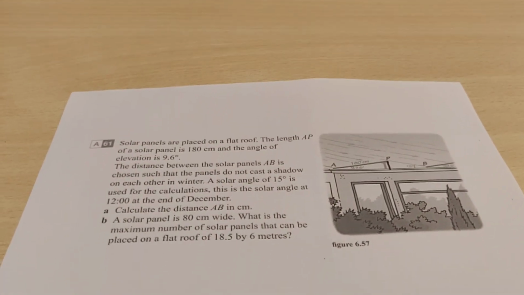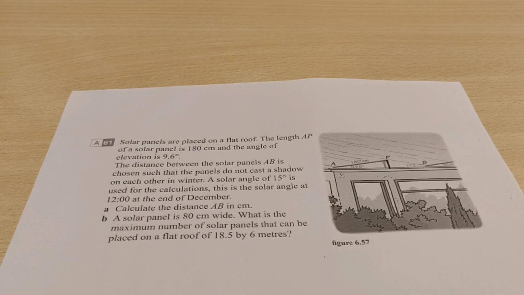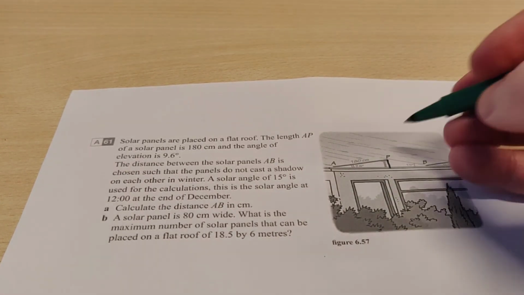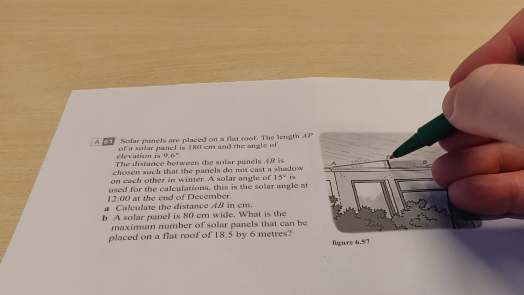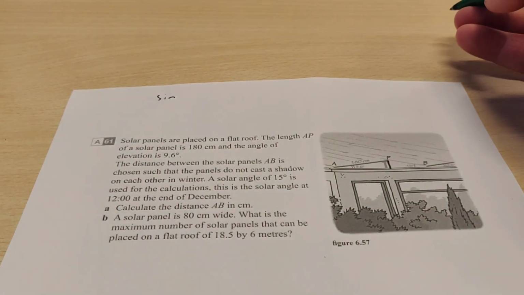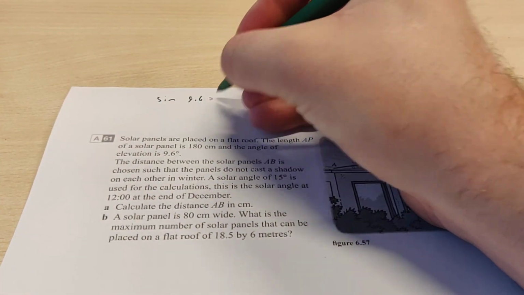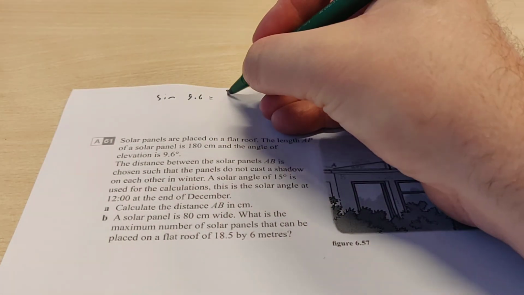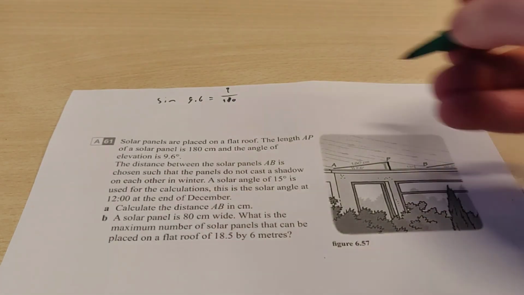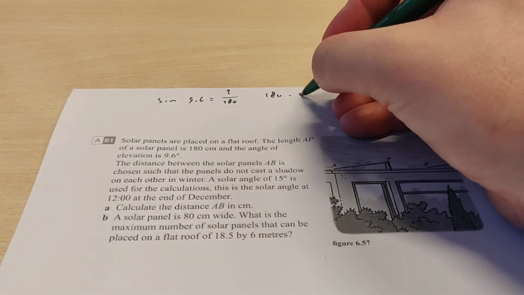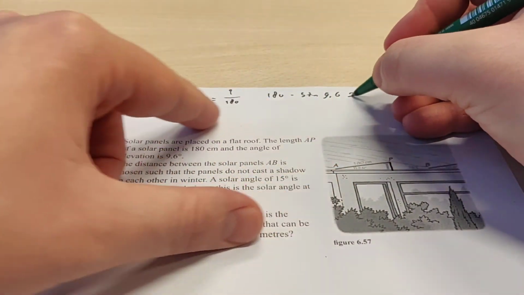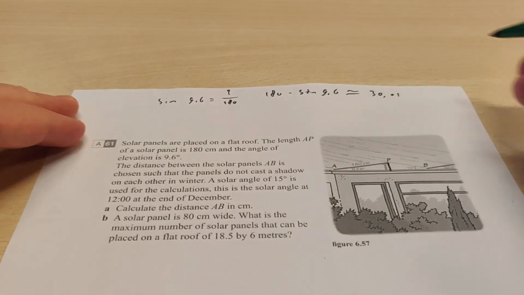So I'm going to write down the answer above it a little bit. First I want to calculate that length. So I'm going to use this angle, that's 9.6. I'm going to use the hypotenuse and I want to know the opposite side. That means that I have to use the sine. So the sine of 9.6 is equal to the length that we don't know divided by 180. So if I want to know that length, you have to do 180 times the sine of 9.6. Now if you calculate that, you get 30.01.